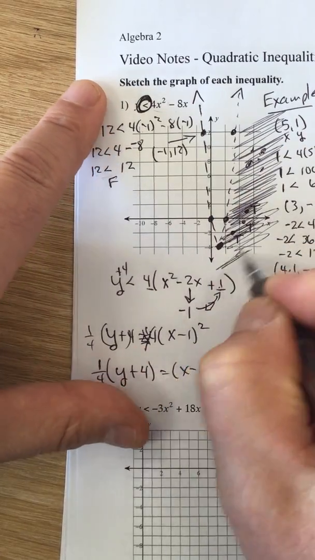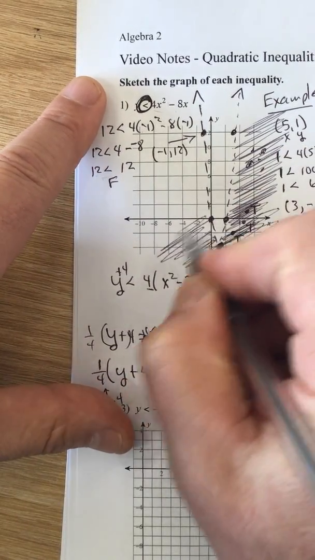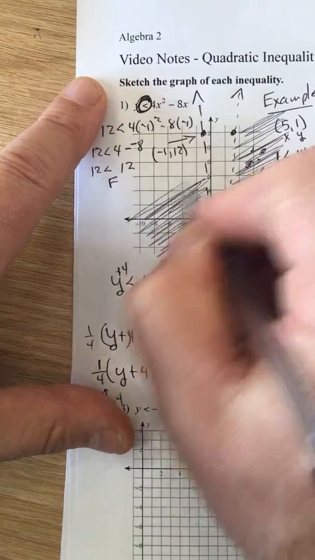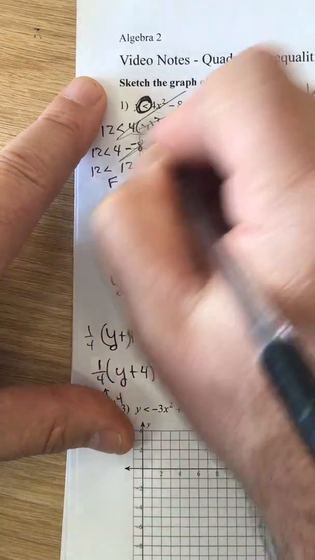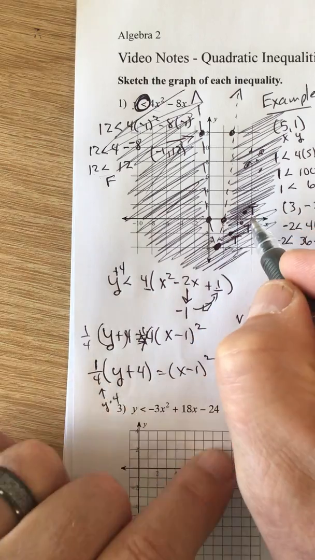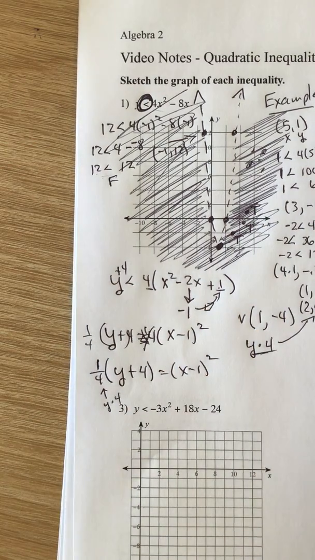All of those dots. And then also over here, everything on the outside of this is true. So you don't have to test them all, you only have to test one. If you get one that's true, that's the side that's true.